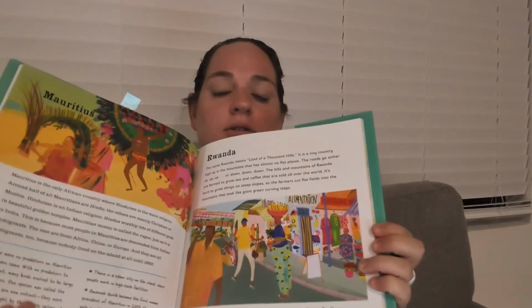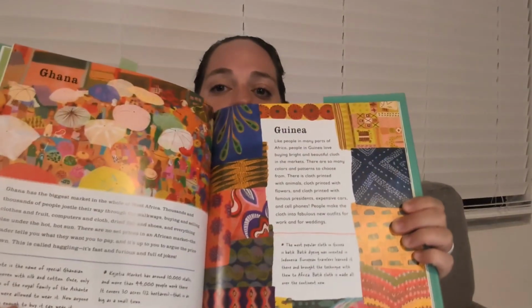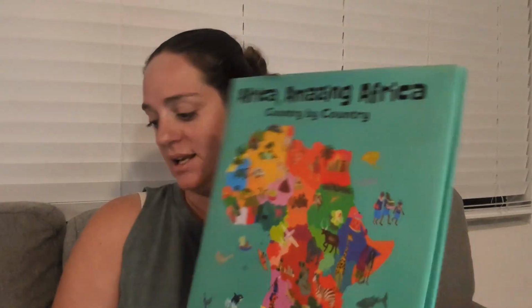It goes through every country, but it is a little bit geared toward older kids, whereas this book is geared kind of for younger kids. And I was just going to show you an example of what it looks like inside. As you can see, this goes through all the countries, so we can actually look into this book and use it as well. So that's how you're bringing in that geography just from the setting of one book.